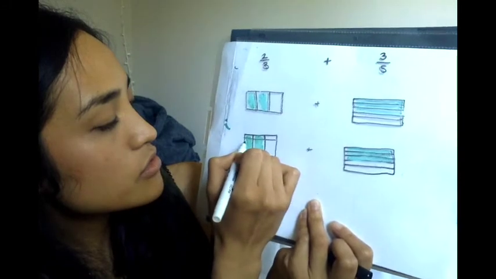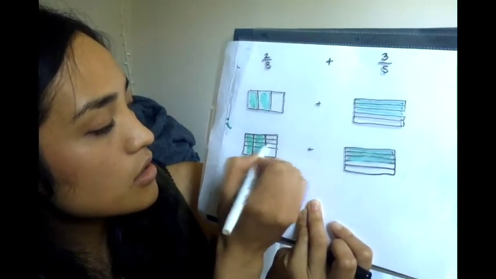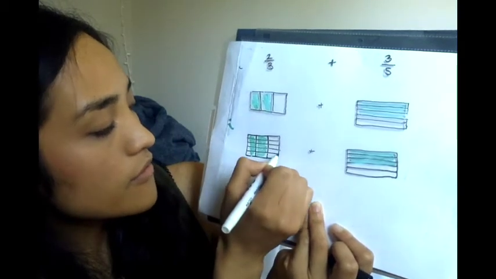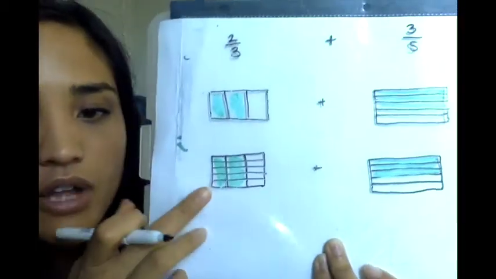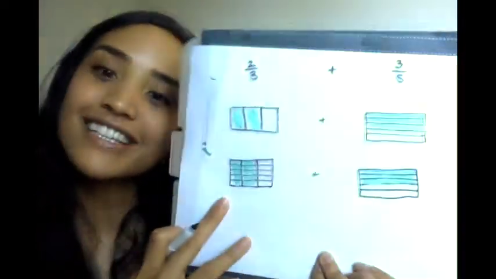1, 2, 3, 4, 5. Awesome. So now I have a cool grid that looks like this. Oh, they're starting to look the same, right?